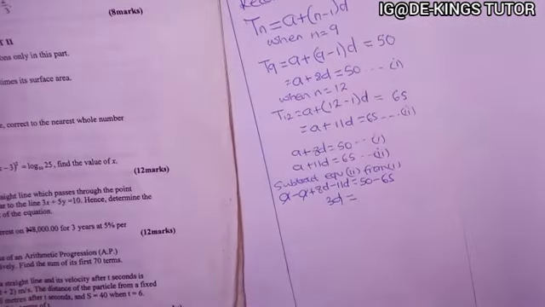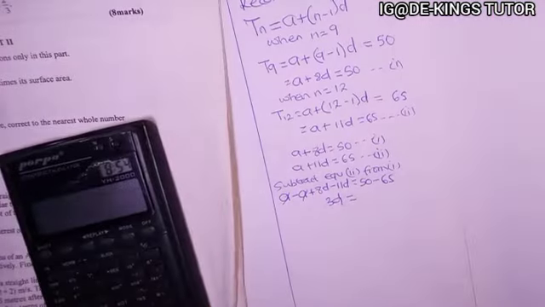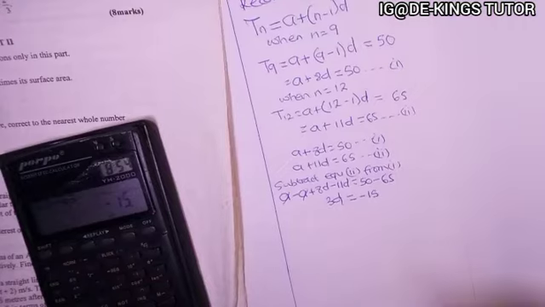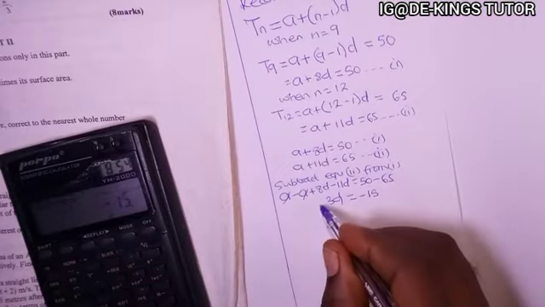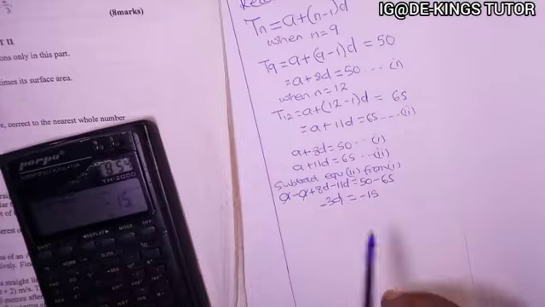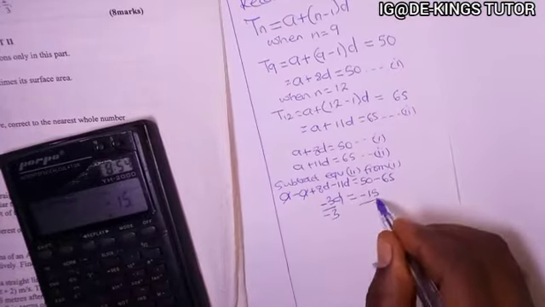Equals 50 minus 65, which will give us minus 15. So this is minus 3d equals minus 15. To get our d, the common difference, we divide both sides by minus 3.